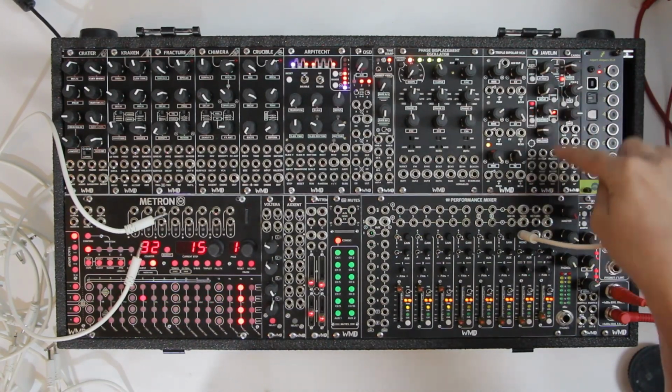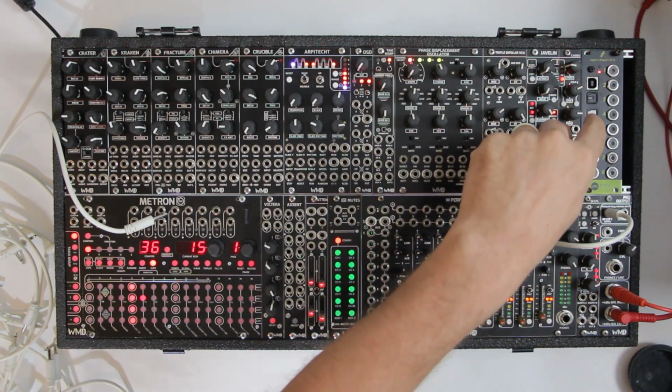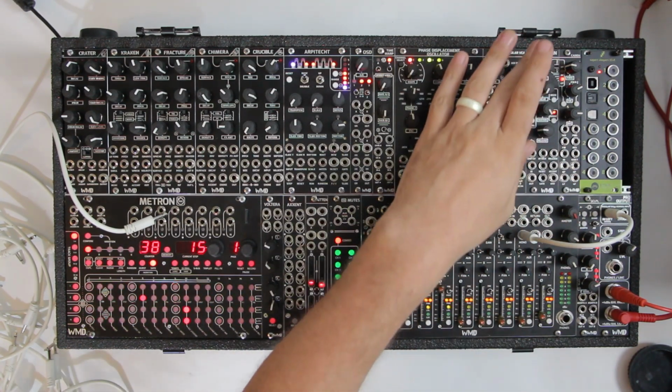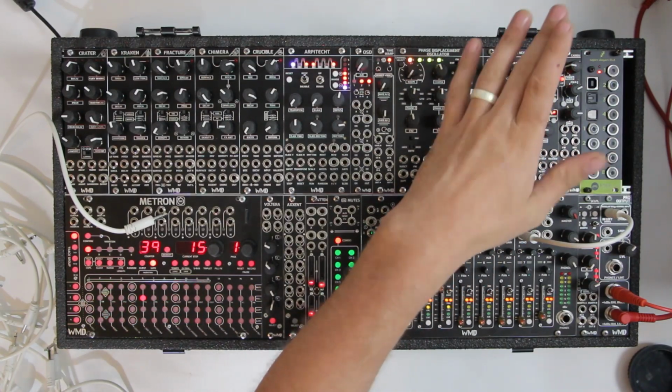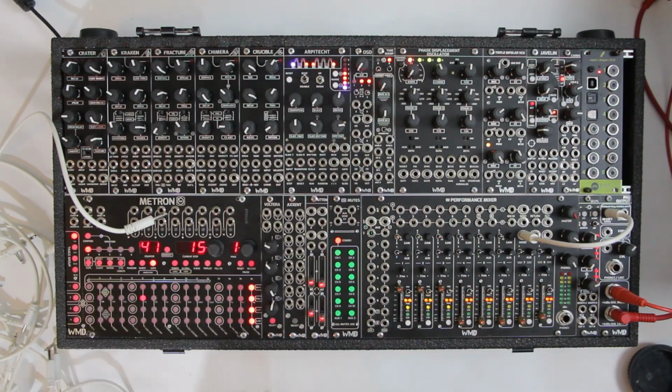Alright, so as you can see I have my Javelin and my Carbon here. We're going to make a real percussive patch, and we're going to listen to the difference between putting the Carbon before the VCA as well as after. We're also going to demonstrate the difference between ADSR, AD, and AR.